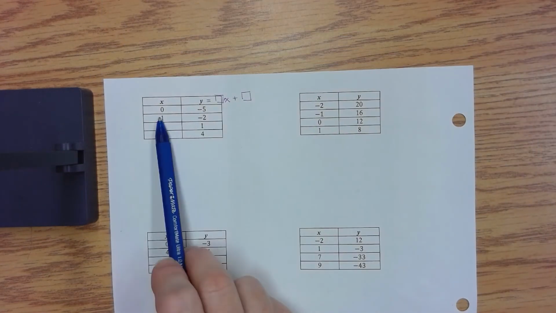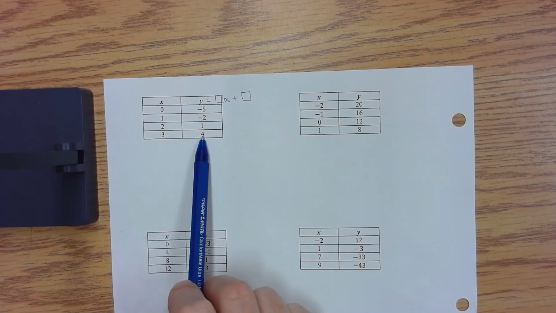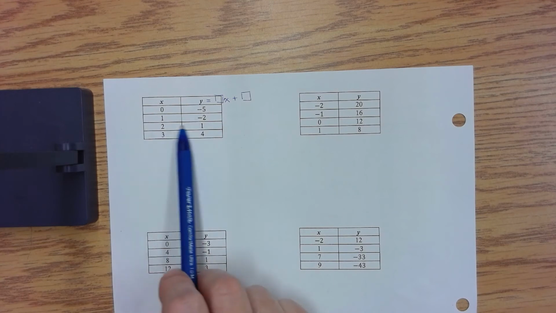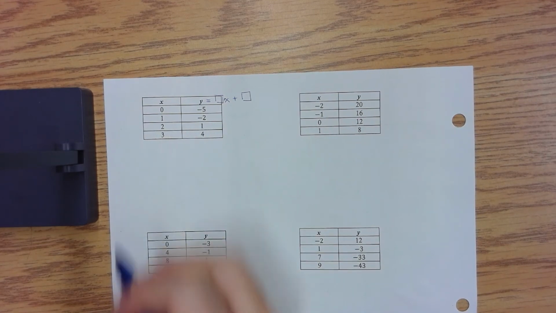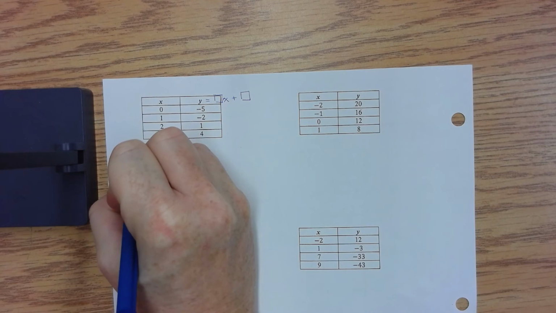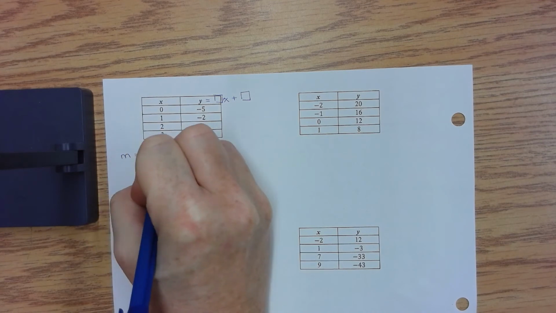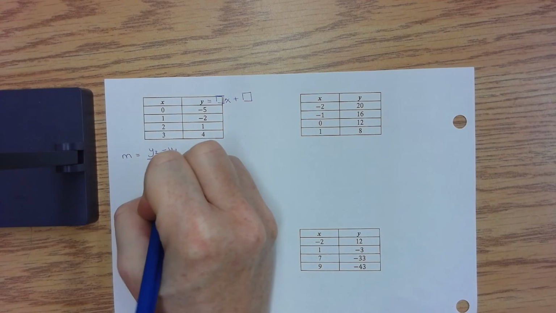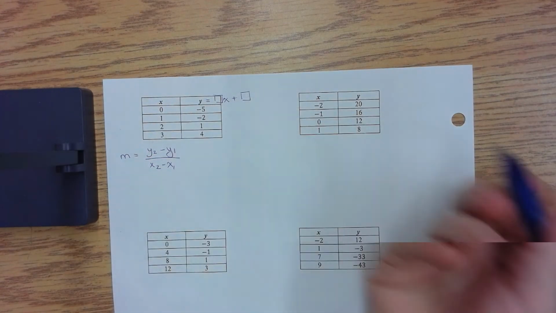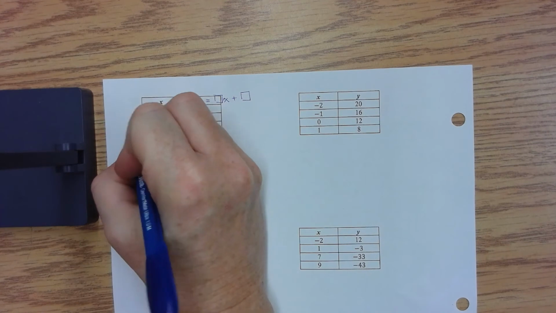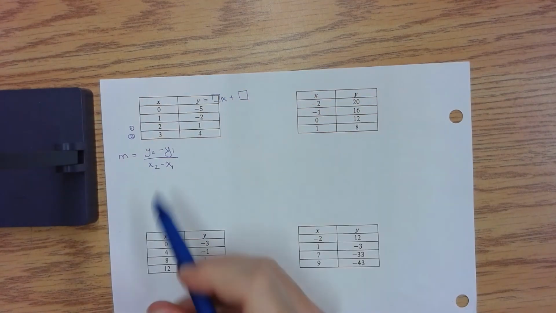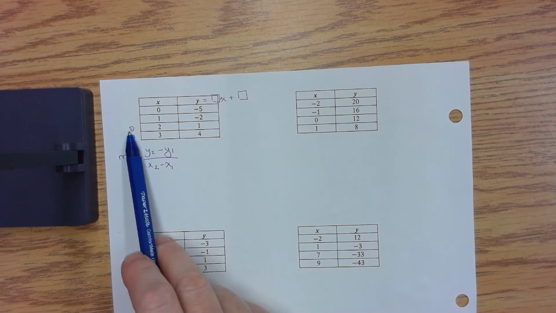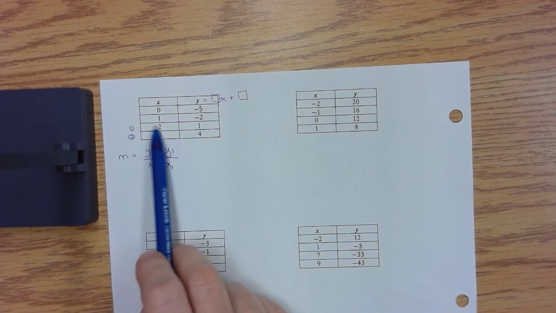So every table of values has coordinates, and if I was to graph these, this would be one of the coordinates, this would be another coordinate with an x and y, this would be another one. So I can actually calculate my slope. So again, I'm going to say that my slope is equal to the difference in my y's over the difference in my x's. So I'm just going to pick two coordinates. It doesn't matter which ones you pick. You could pick this one, say, and this one. So if I pick this as the second set of coordinates, and this is the first set of coordinates.